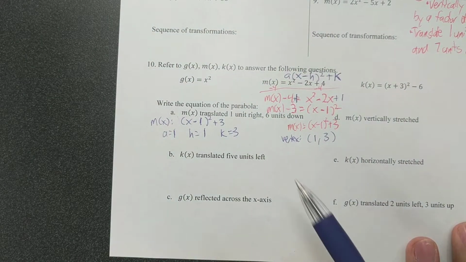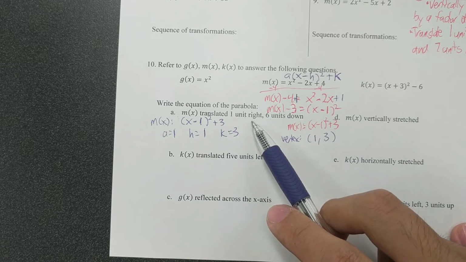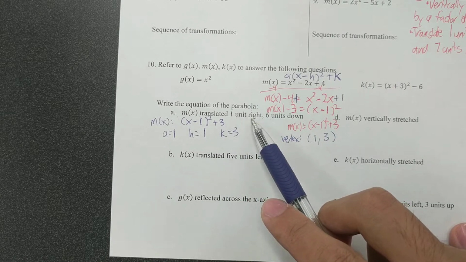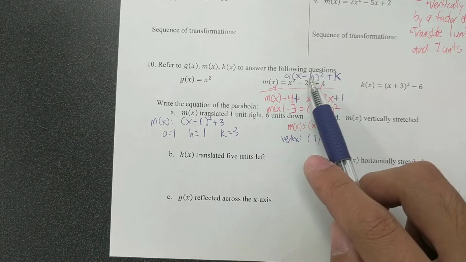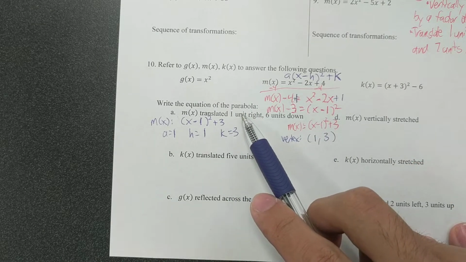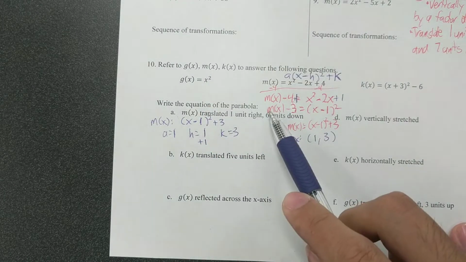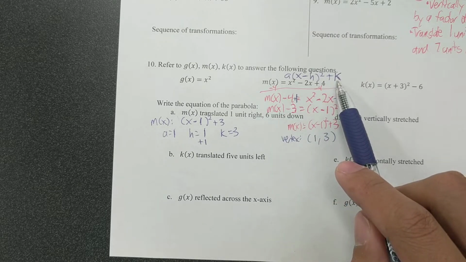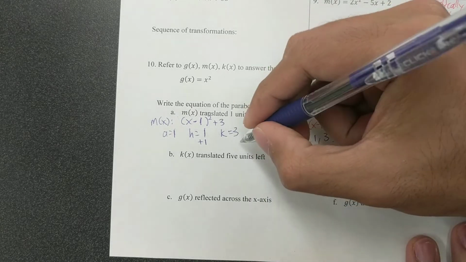Okay, so what we want to do is translate 1 right and 6 down. So we remember from absolute value functions that the h value controls left or right. So if you're going further right, you are adding to the h value. So the h value originally was 1, so to make it go 1 right, you add another 1. Okay, and then to translate 6 units down, downward is controlled by the k value. So the k value used to be 3, but now we subtract 6 from it.